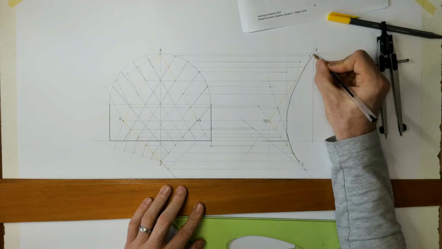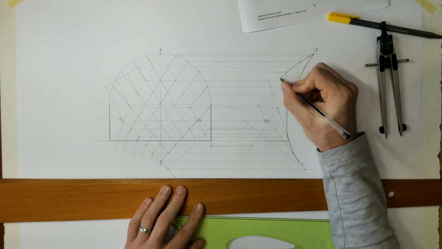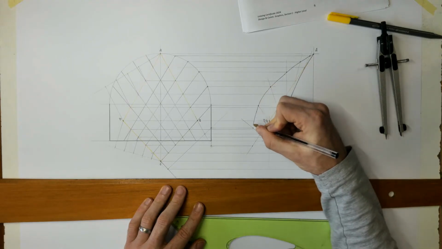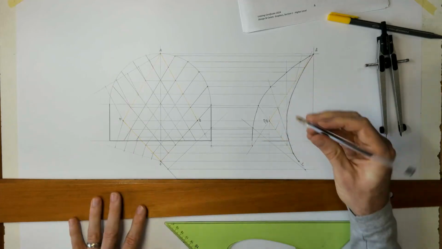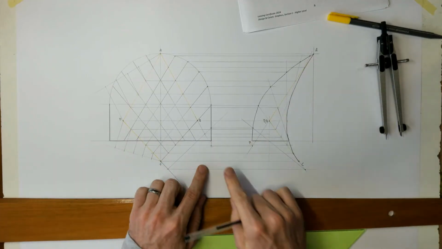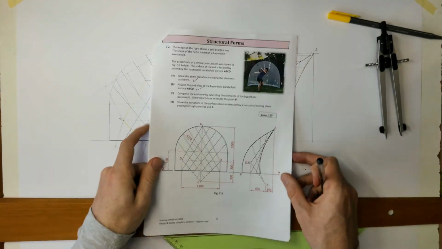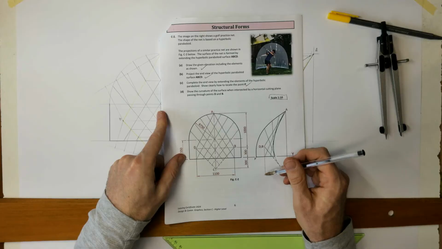Yeah. So here's my curve. Great. So now I've found point P exactly, by just bringing that across. And I'm happy enough with that. So clearly I've found point P by extending all the elements.